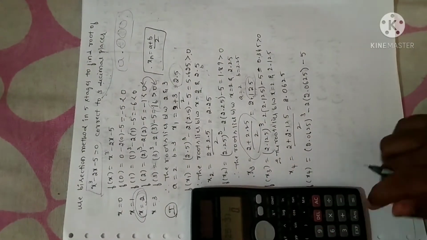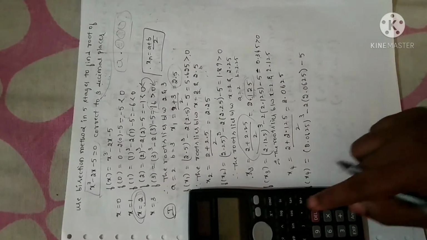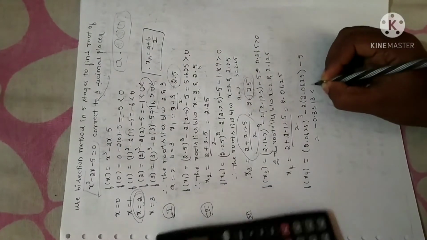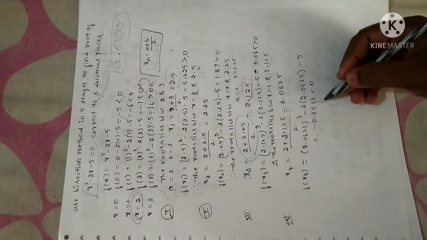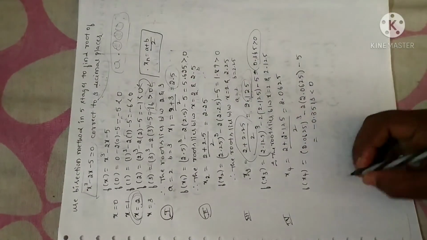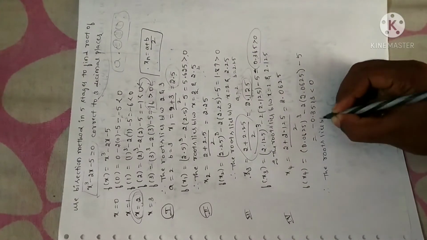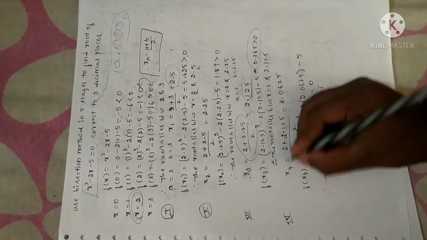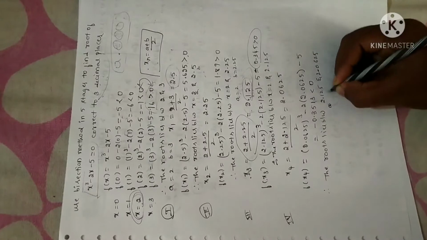2.0625 whole cube minus 2 into 2.0625 minus 5 gives us minus 0.3513. It is less than 0, right? So we have to find the positive value in the previous step. So look for the positive value. Here it is, right? f of x3, that is, x3 value is 2.125. Therefore the root lies between x3 is 2.125 and x4 is 2.0625. Let me take the first value as A and the second value as B.